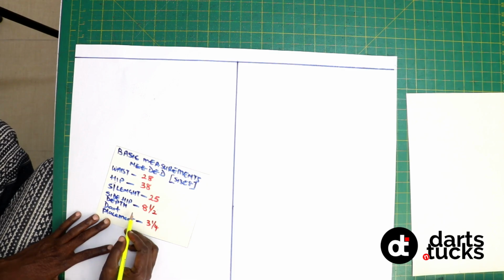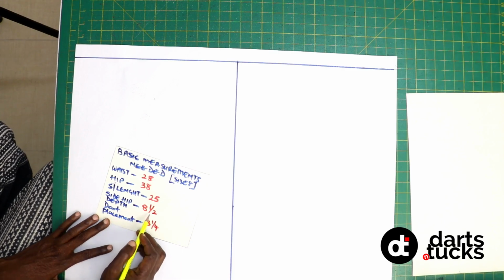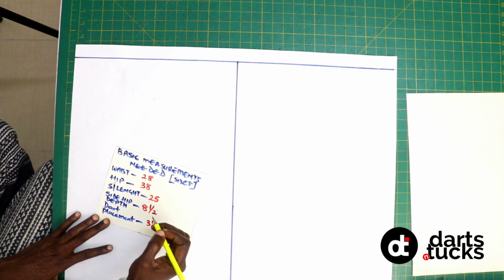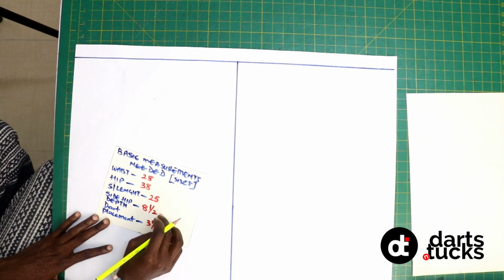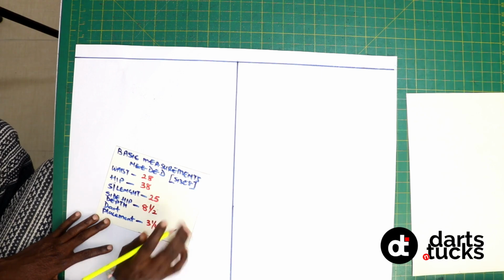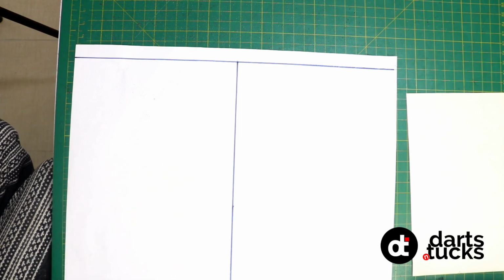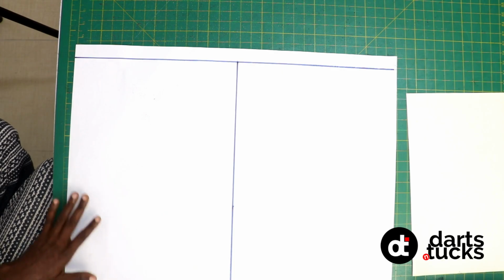So I said the side hip depth for this measurement is 8.5. So I'm going to deduct a 1/4 inch from this 8.5. That will give me 8.25. So I'll put that 8.25 aside.